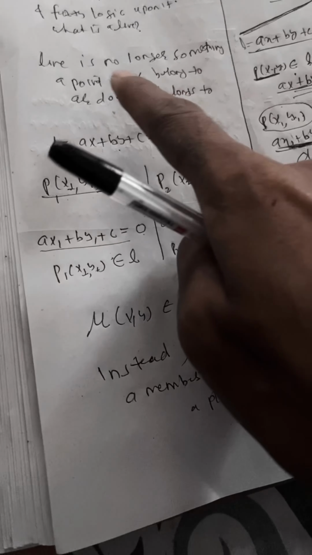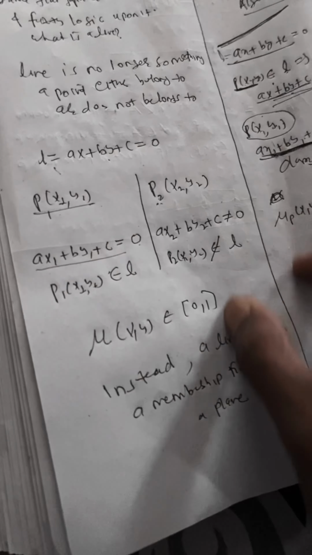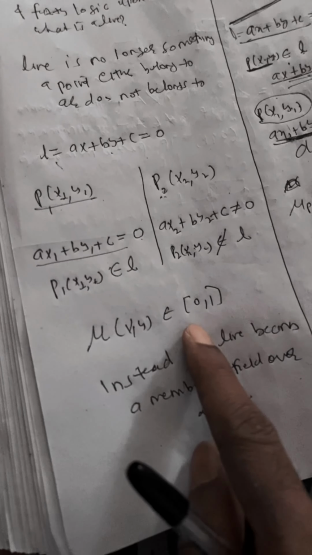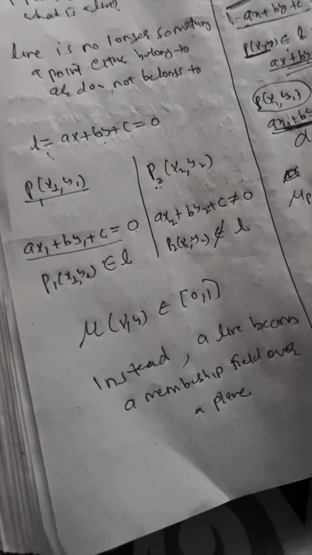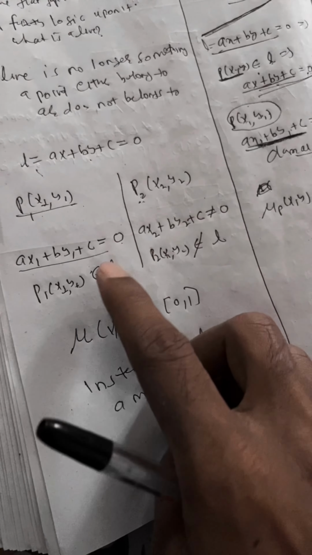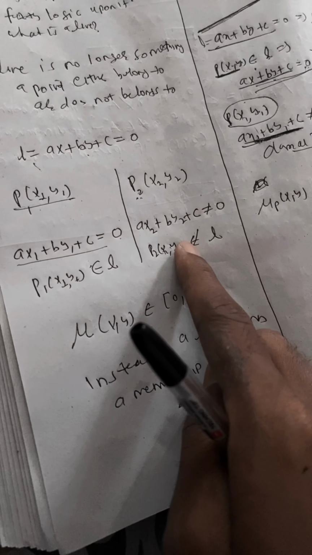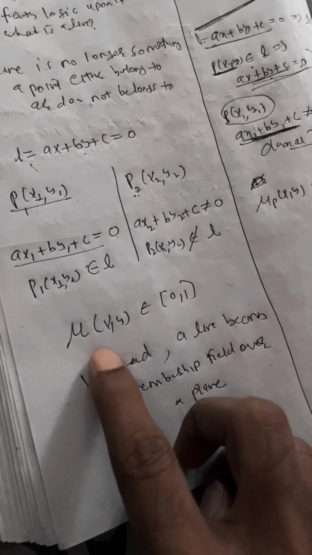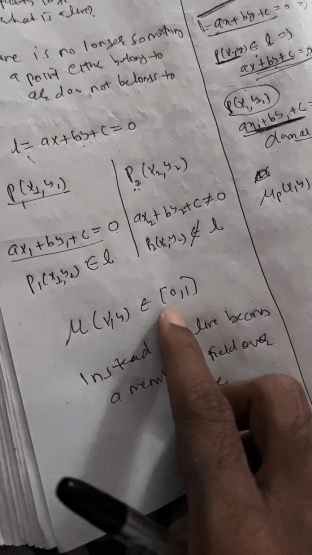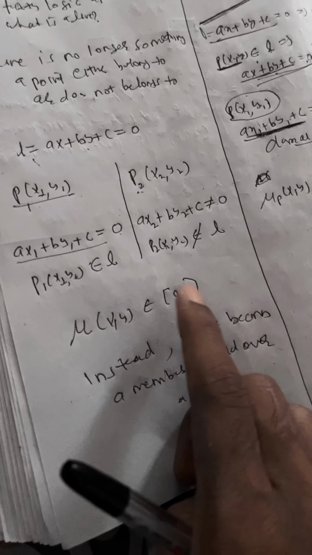We said a line is no longer something a point either belongs to or does not belong to, because we are not talking about a crisp set, a classical set theory. We are now extending this to fuzzy. It means the point can belong 0.5%, 5% or 10% or 30%, right? Here a point could either belong 0% or 100%, either yes or no. But here a point can belong maybe 1%, maybe 10%, maybe 30%.